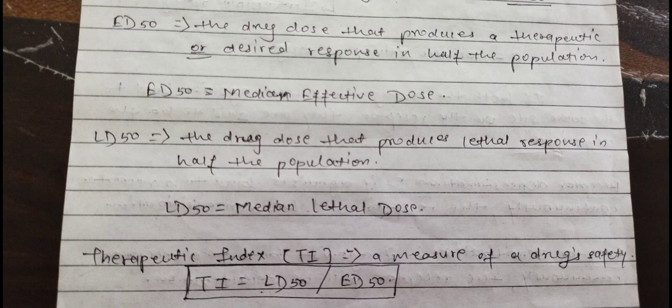LD stands for lethal dose, the median lethal dose, which is also 50%. So what is LD50? The drug dose that produces a lethal response in half the population. Wherever 50 is given, it means 50%, half of the population.